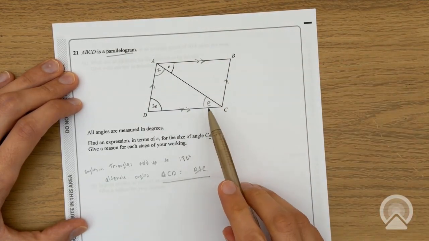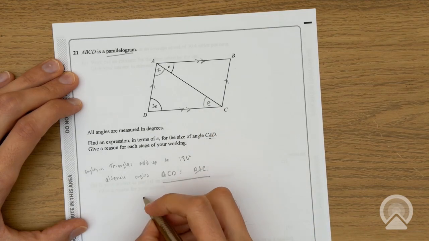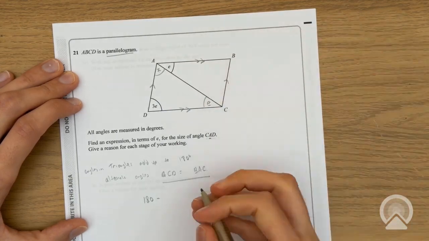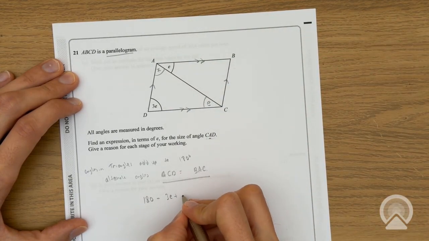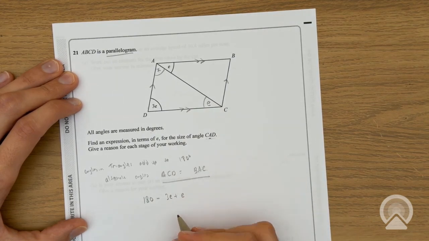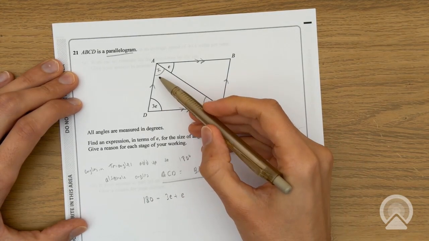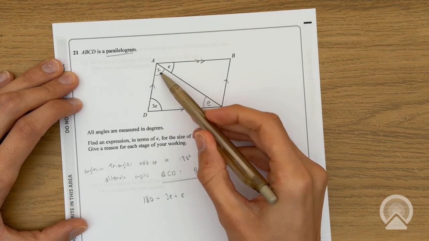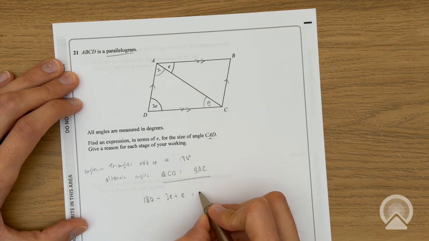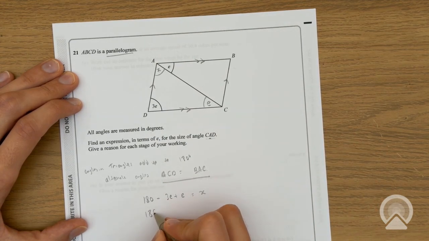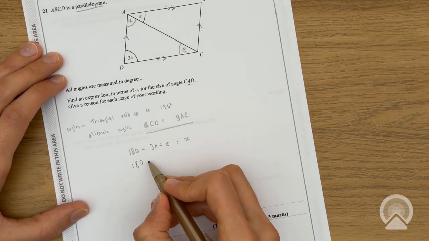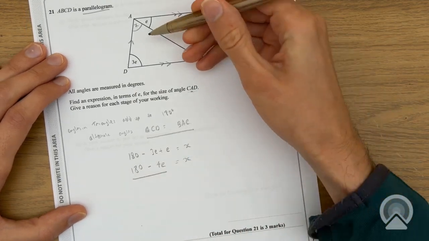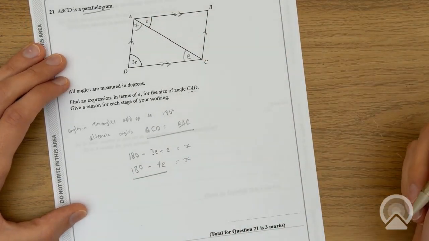We can figure this out now because we know that angles in a triangle are 180. So we take away 3E plus E, sorry. So 180 degrees minus 3E minus E will give us what this answer is. So we can simplify that further and we can say that 180 minus 4E equals X. That is the answer for that angle there.